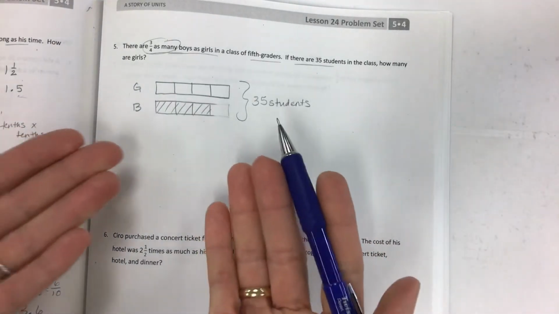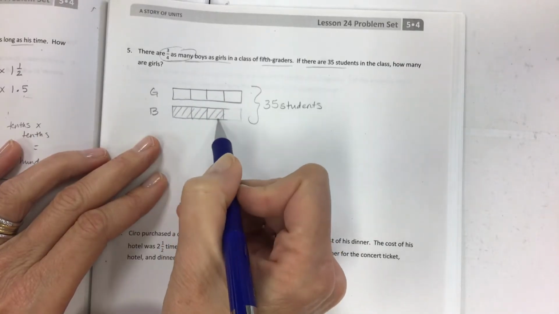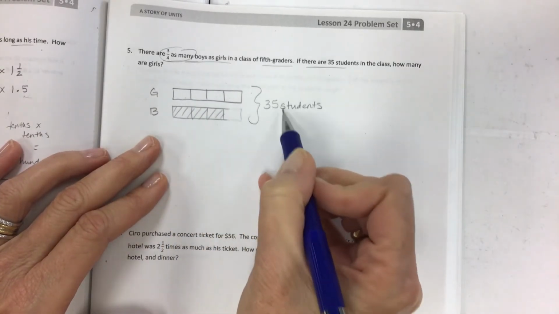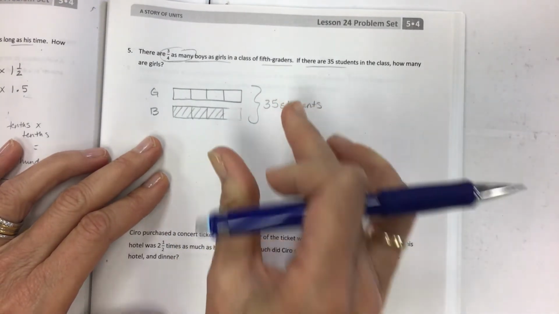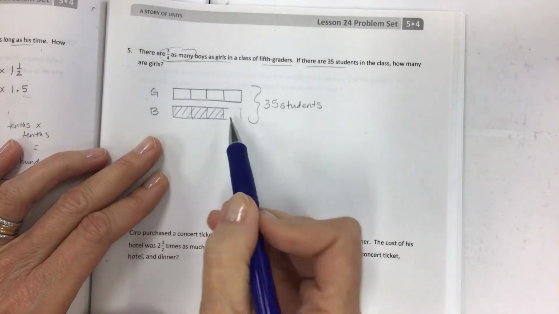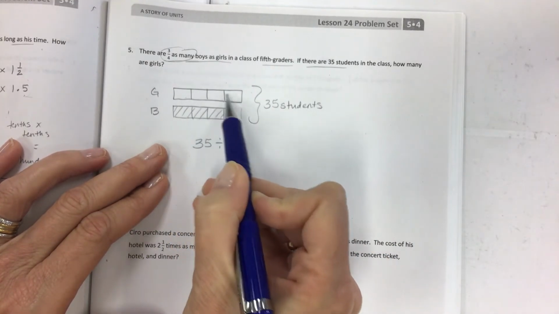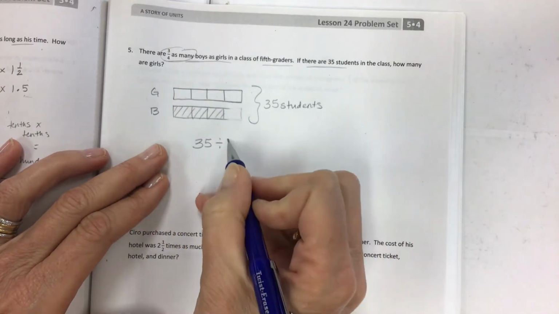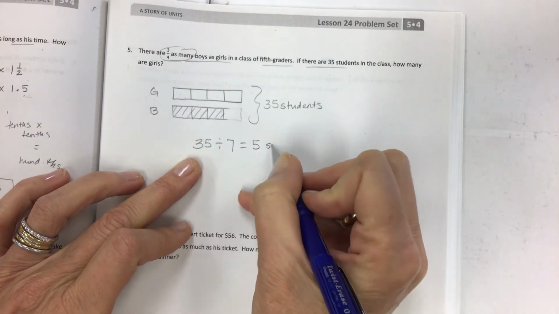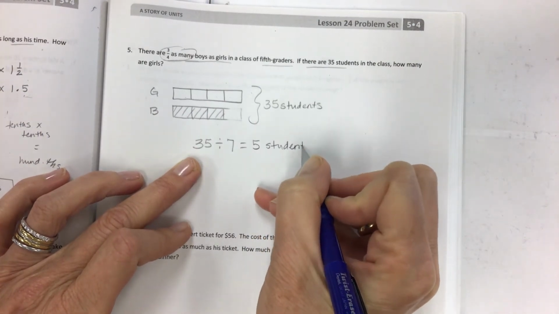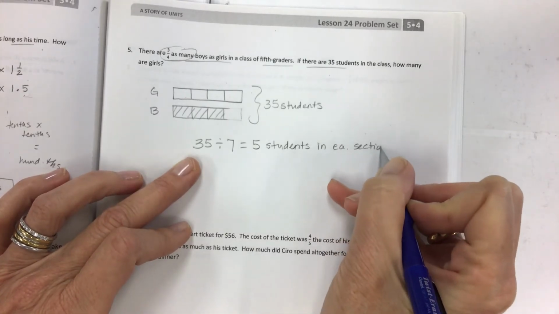So what do you do with this? If you know how many equal sized parts there are, you can split the whole into that many parts. And once you know the size of one, you can know the size of any. So let's take 35 and divide it into 1, 2, 3, 4, 5, 6, 7 pieces. If you were thinking that, you were right on. 5 students in each section.